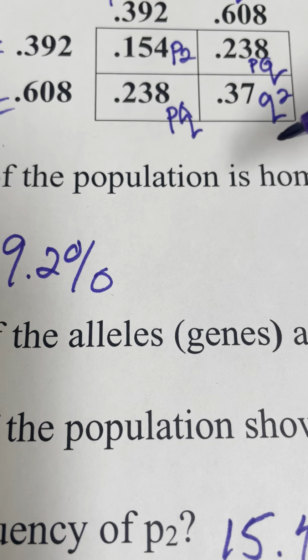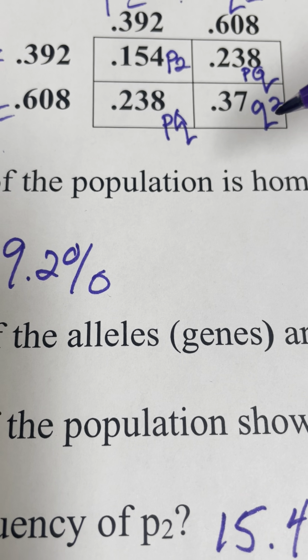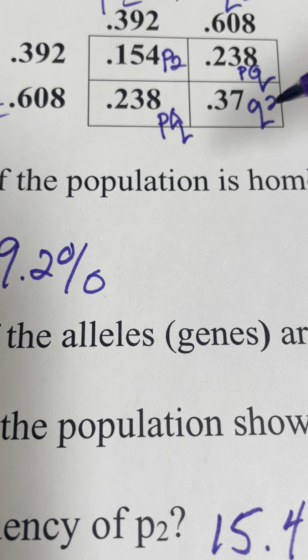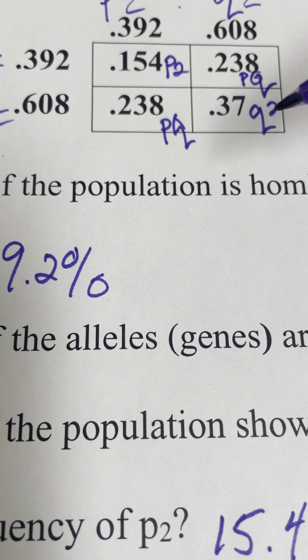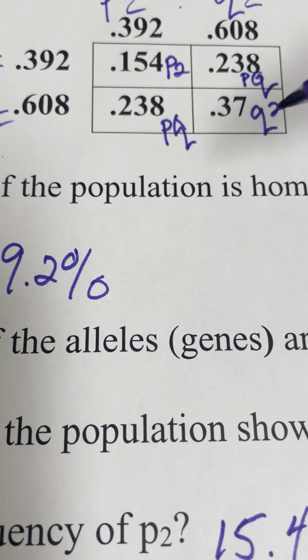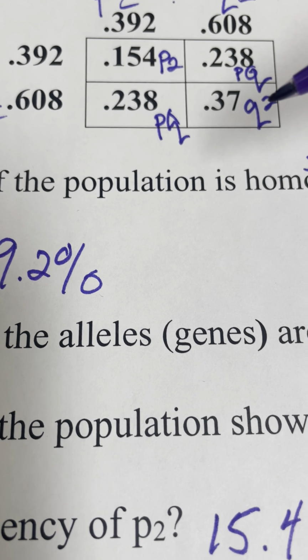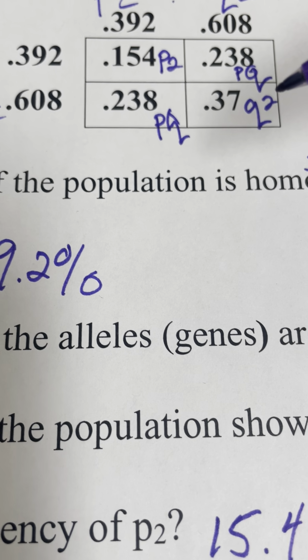37% down here is Q squared. Q squared represents the percent of individuals in the population who show the homozygous recessive trait, or who are showing the recessive phenotype.